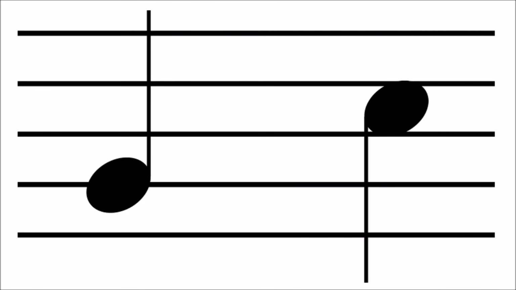If a note has a stem, the stem must always be on the right if the notehead is at the bottom. If the notehead is at the top, the stem must be on the left. All notes with stems follow this rule. Quarter notes facing upwards and downwards.